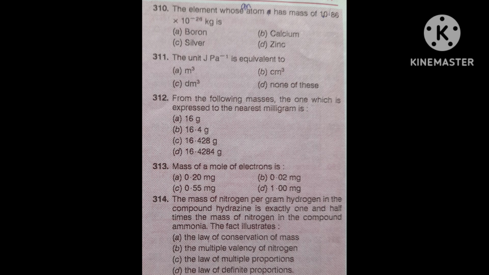Then 5.5 into 1 upon 10 means 0.55 milligram. Hence third option C is correct, 0.55 milligram.